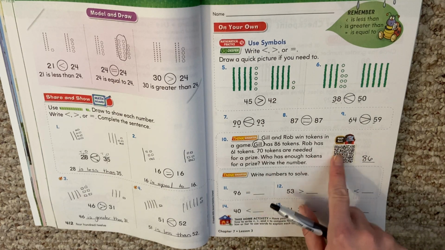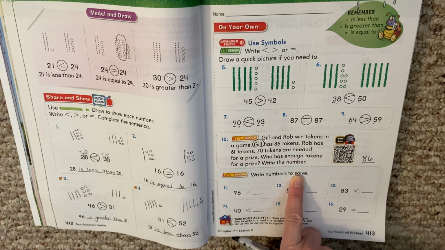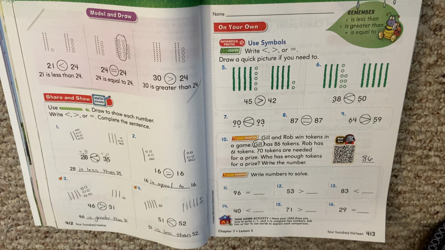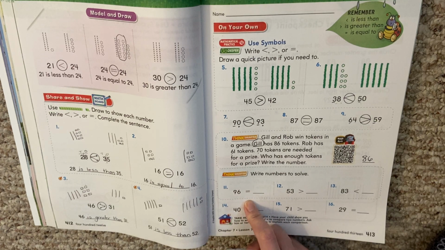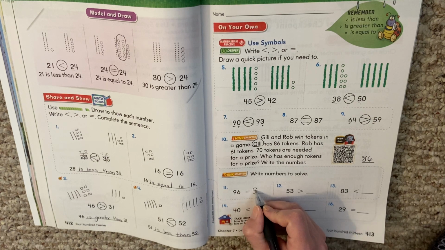All right, and you can watch this. It says, write numbers to solve. So here we have blanks where we have to come up with a number that is either the same, greater than, or less than. So look at 96. 96 is equal to. Ooh, equal to means the same. So if it needs to be the same, we need to write 96 in again.